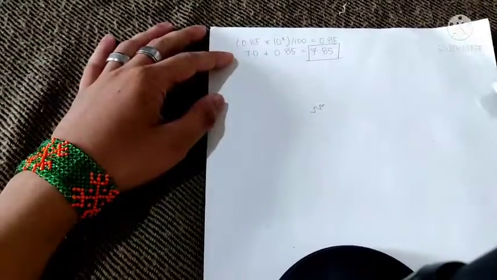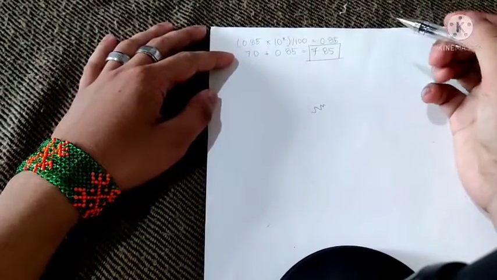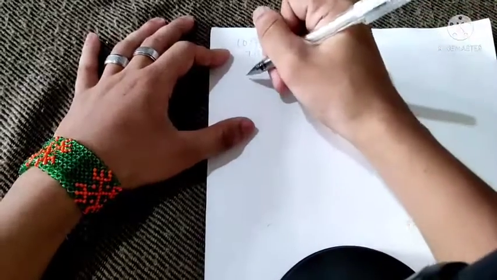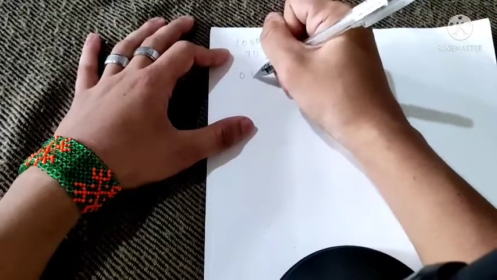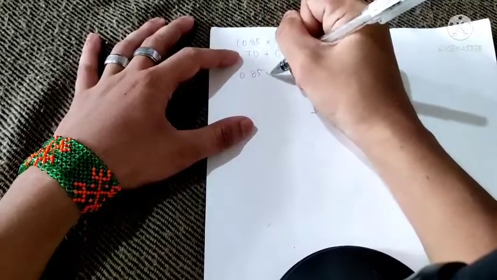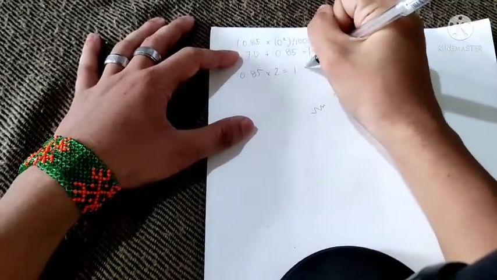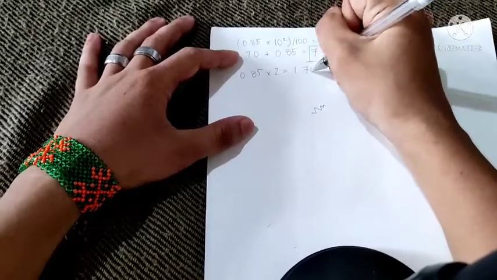Sunod tayo sa number 7. Ang gagamitin naman nating formula is yung number 2, which is squat in meters in shallow water. So 0.85 times 2 is equal to 1.70.